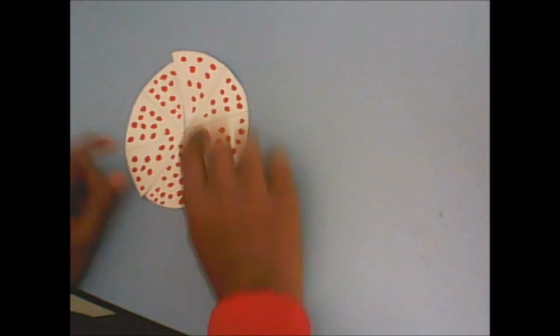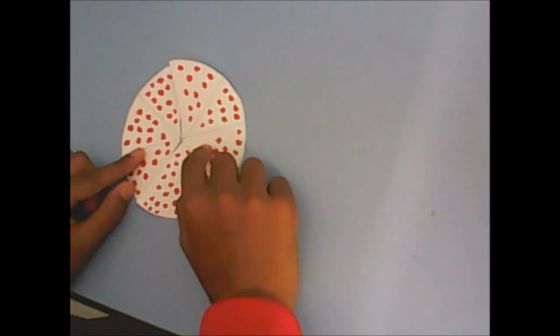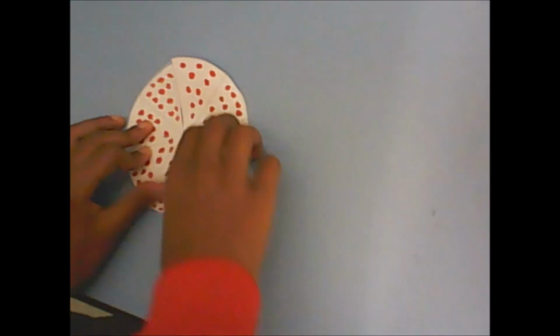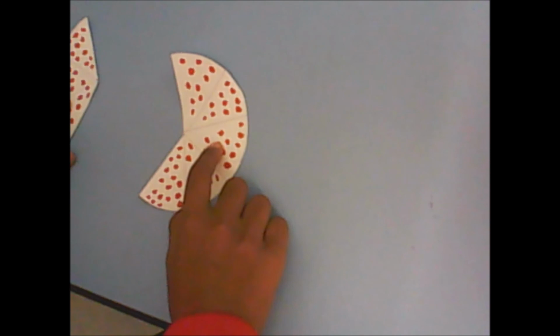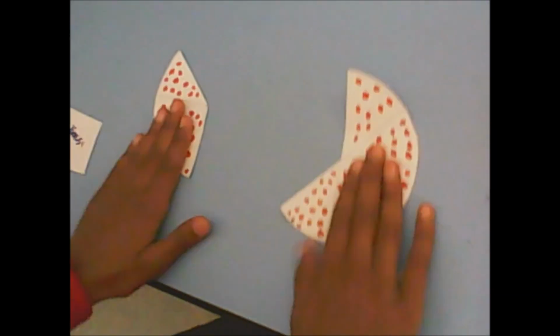If you're still struggling with fractions, cut up a pizza. This is a whole pizza, and if you only want 3/8, just simply cut it off. That's our 3/8, and this is 5/8.